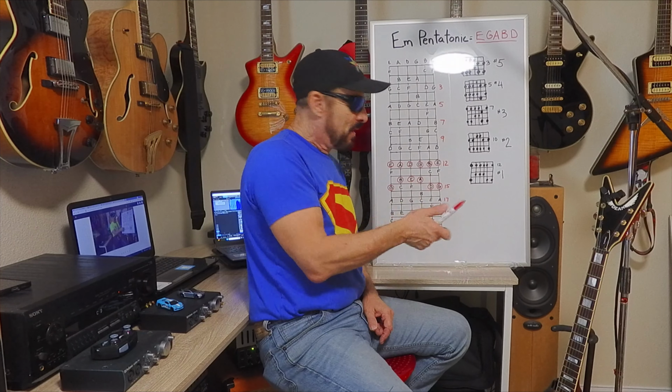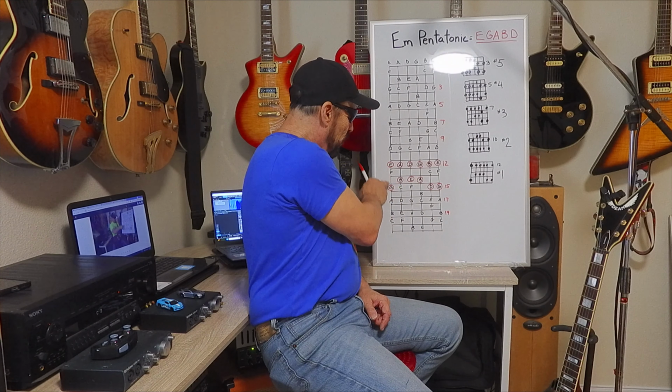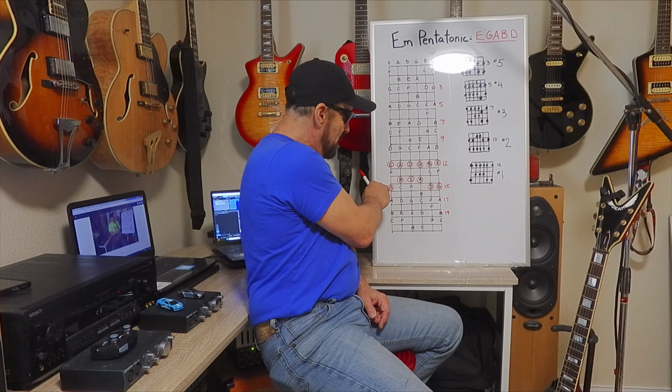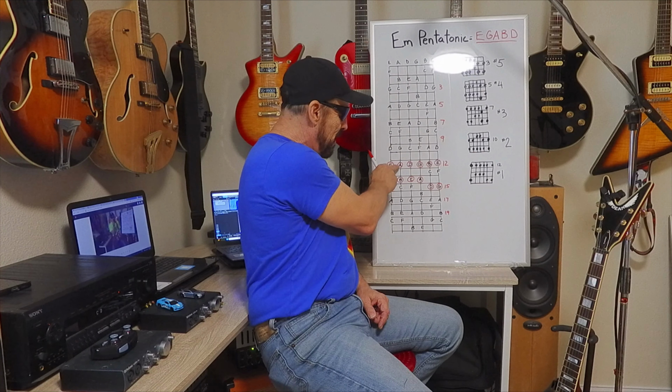This scale has 2 notes on a string. There's 12 notes. What penta what? Right? Well, look what I found out. Once I circled the notes of the shape, look. I'm in the 12th position. E, G, A, B, D.